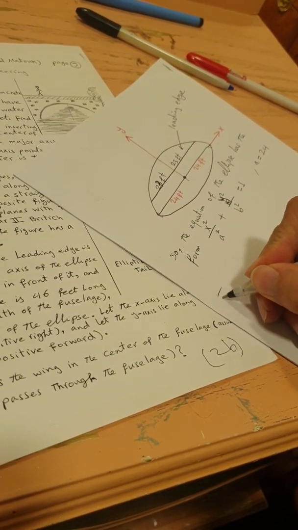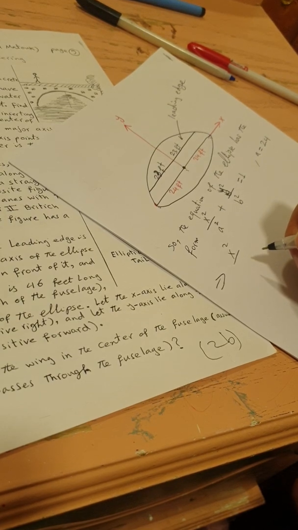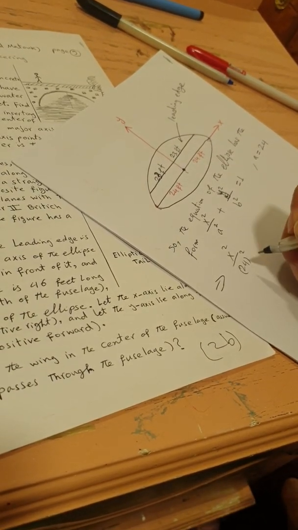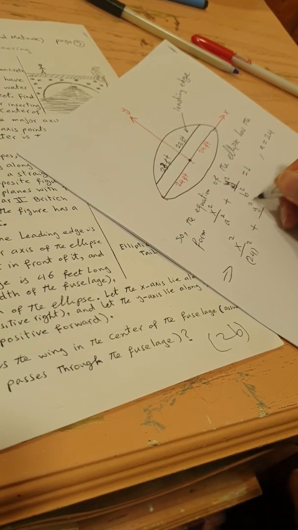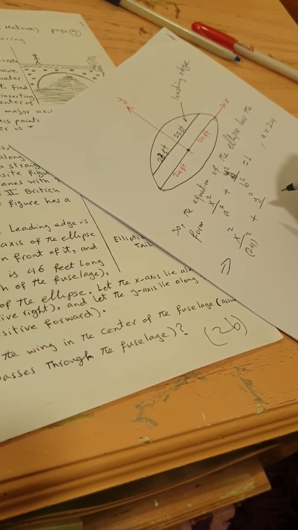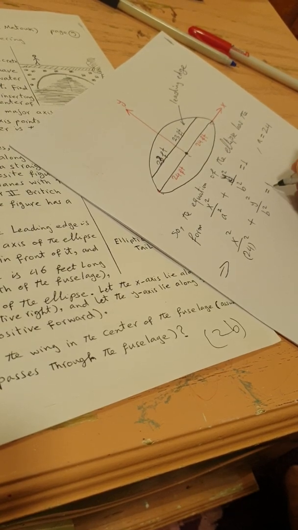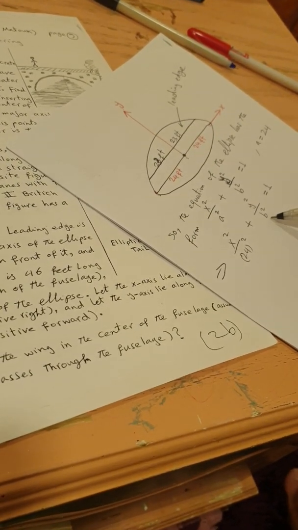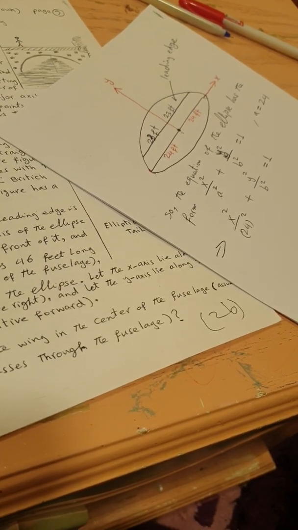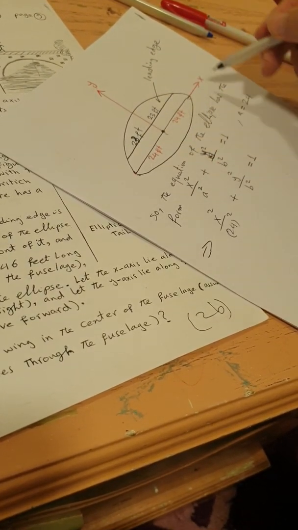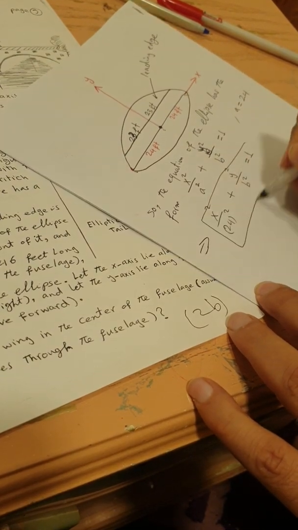Now the equation becomes x squared over 24 squared plus y squared over b squared equal 1. So if we could determine b, we can know the equation. How to determine b now? By knowing a point that lies on the curve of this ellipse. If we substitute x and y in this equation, we can know the value of b.